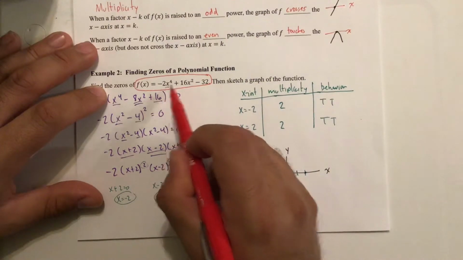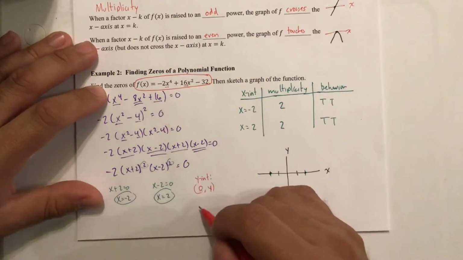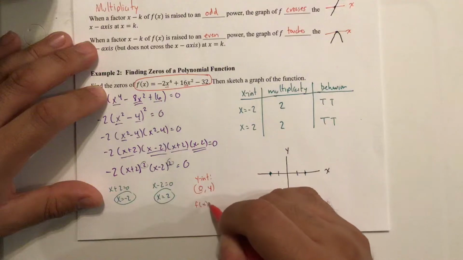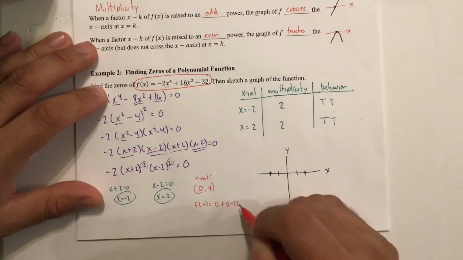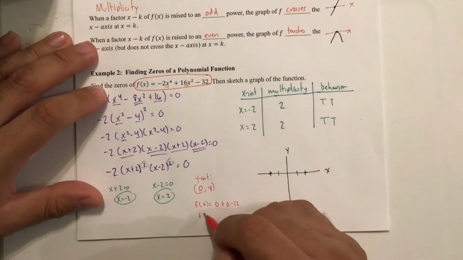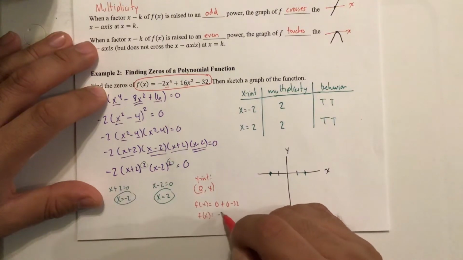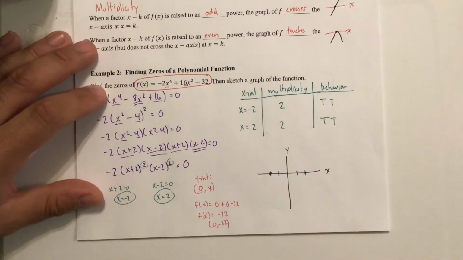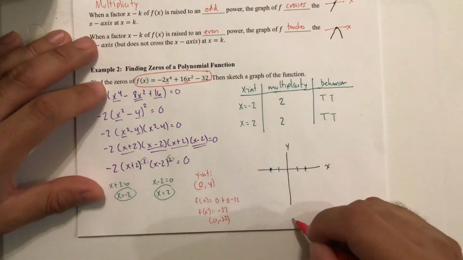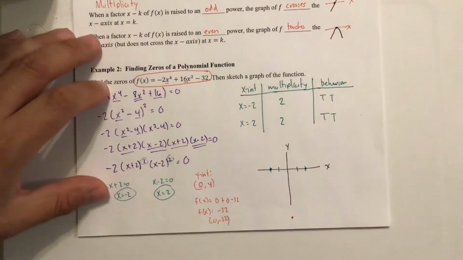So this would be 0, 0. So I'd have f of x equals 0 plus 0 minus 32, which means that your y value for your y-intercept is negative 32. So we actually have the y-intercept as 0, negative 32, which is somewhere down here, okay?